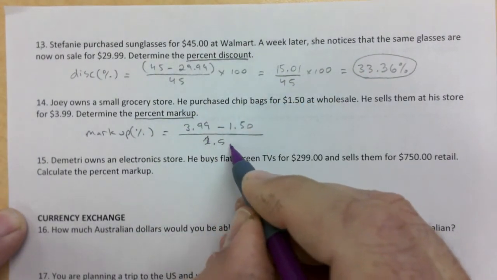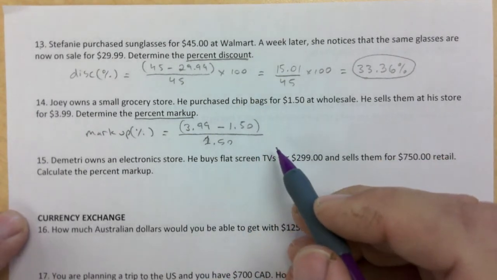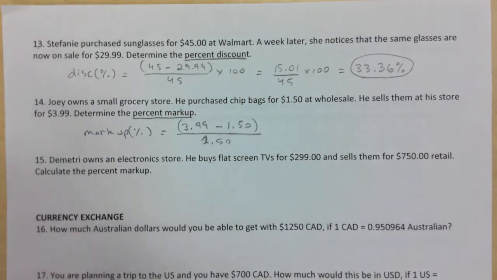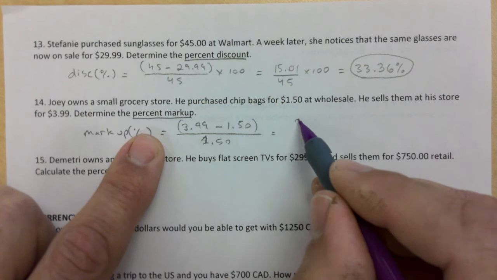Look at the formula, right? Okay. So then you get 249 at the top.